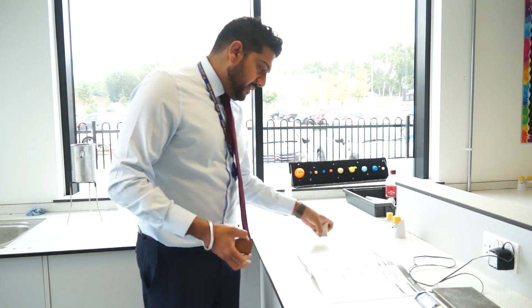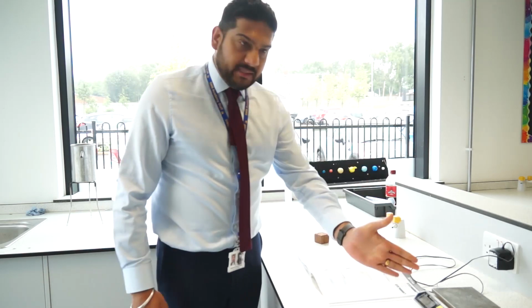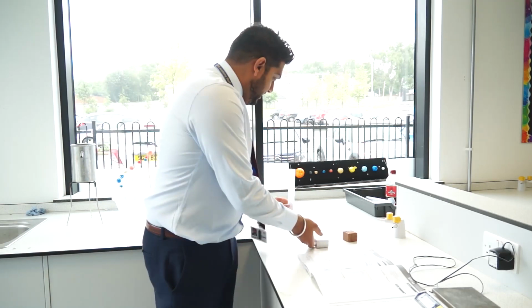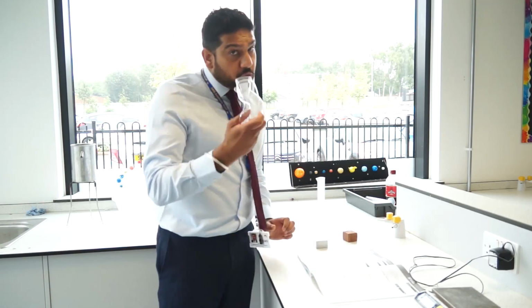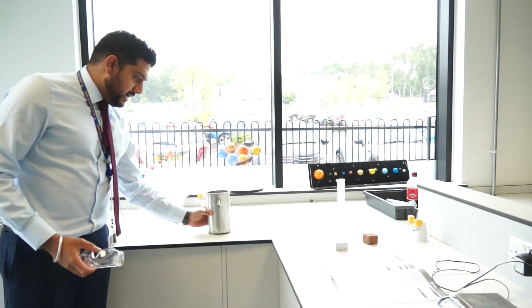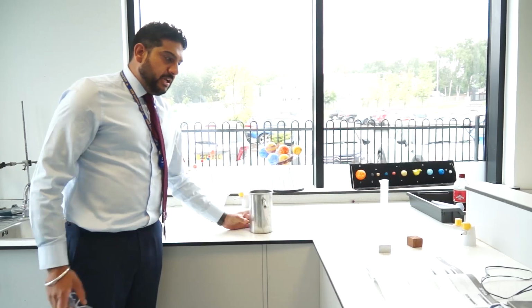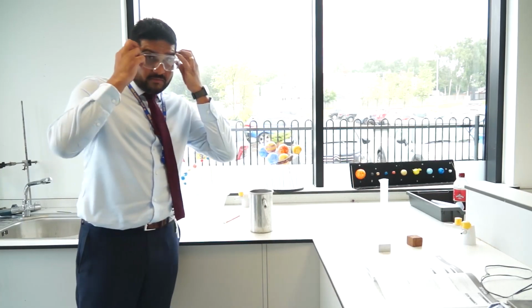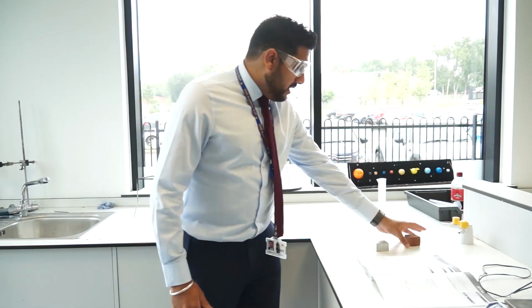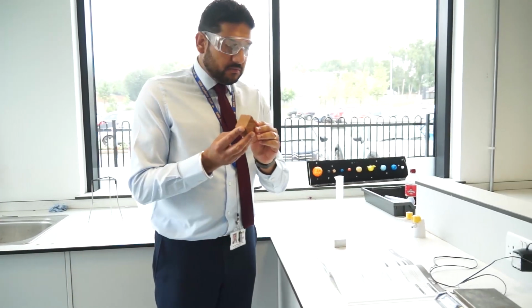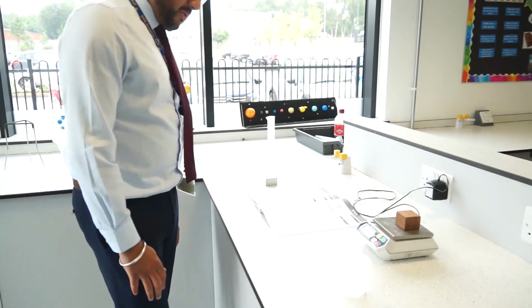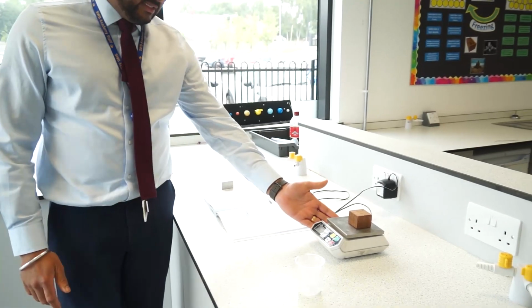In order to do this, the first thing that we're going to need is a balance. We're going to need some materials. We're going to need a measuring cylinder, of course your goggles, and we're also going to need something called a displacement can. Okay, so to start off with, I'm going to put my goggles on. The first thing we're going to do is take one of our materials to the balance and weigh how much it is.